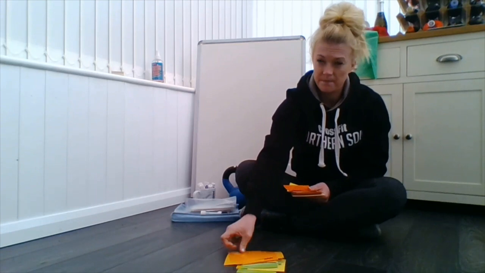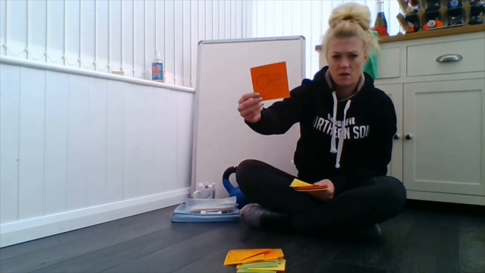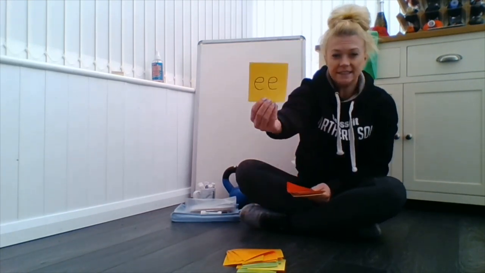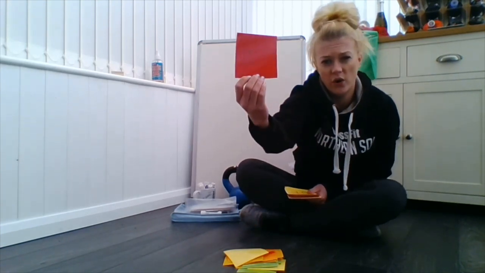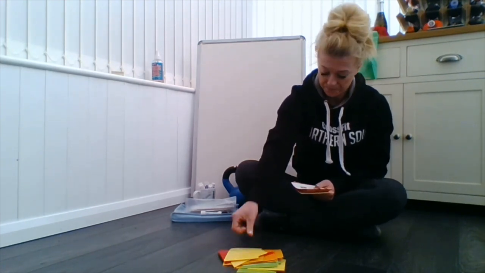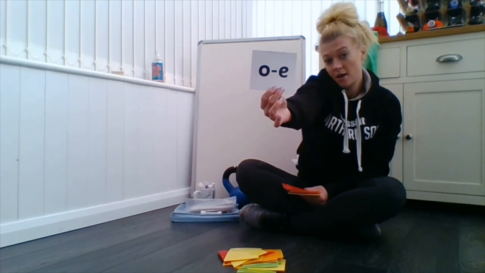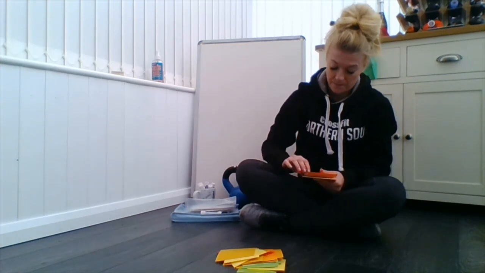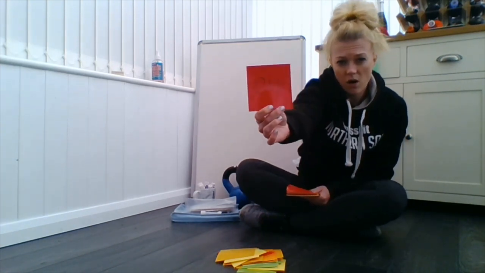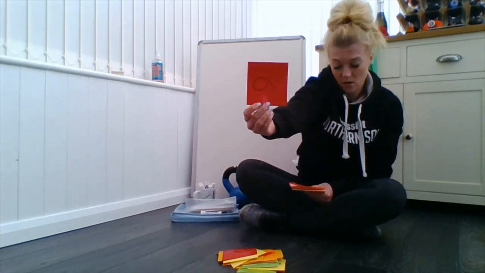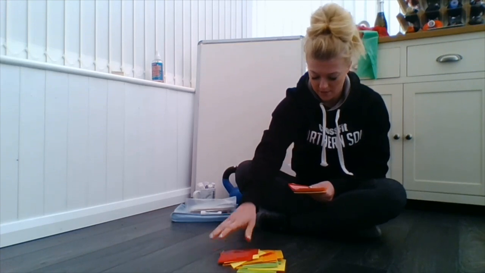My favourite sound. O. E. Not sure if you can see that one. A. O. Split digraph again because it's got that line in the middle. O. Oi. Favourite one in the classroom, I think that one.